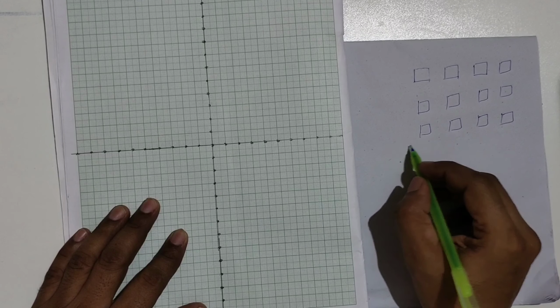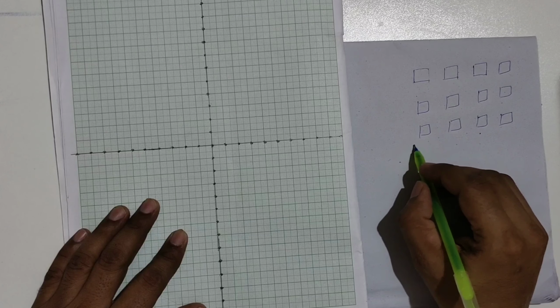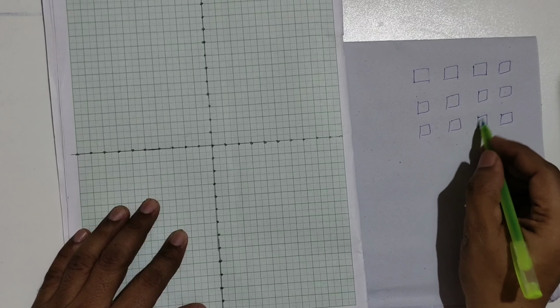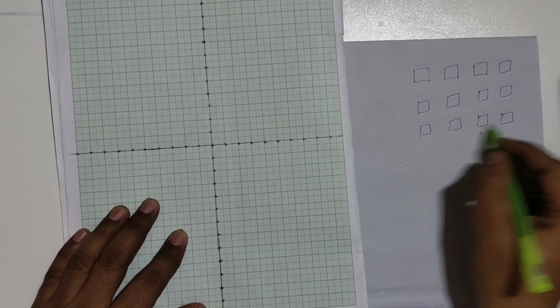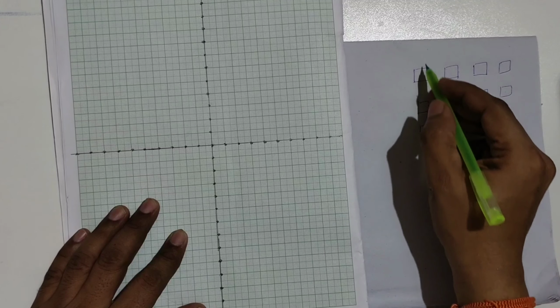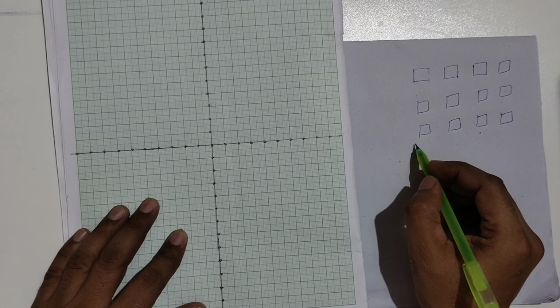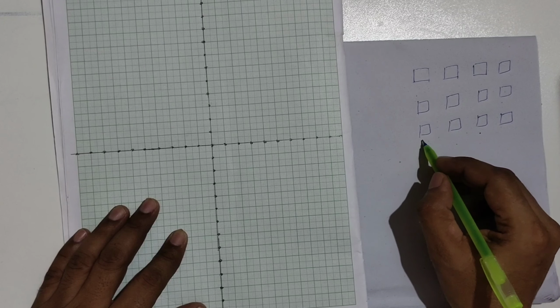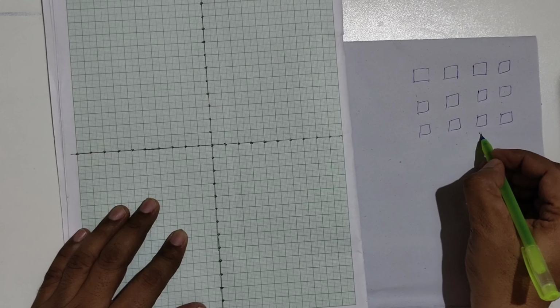Then first I started here. How can we locate this student? Here, consider these are rows and these are columns. So can I consider it like this? First row, third column student.